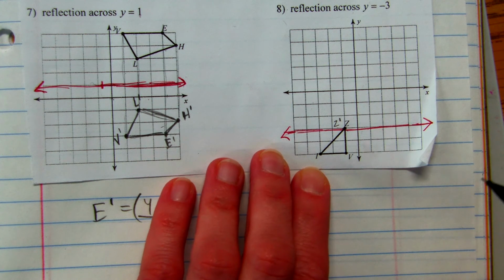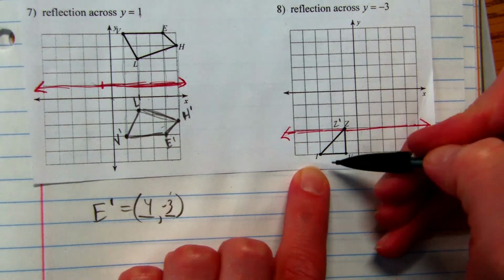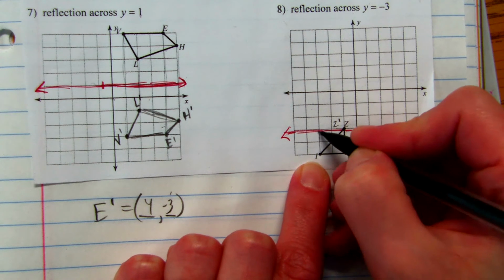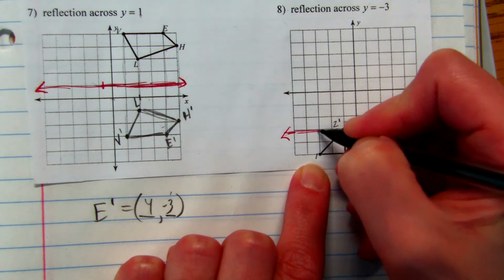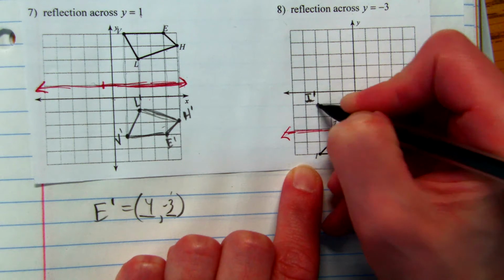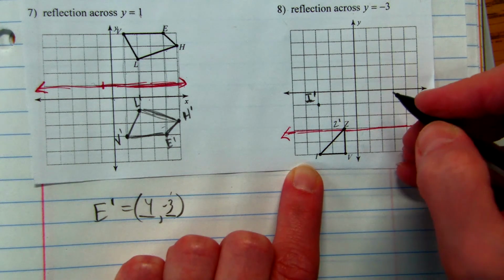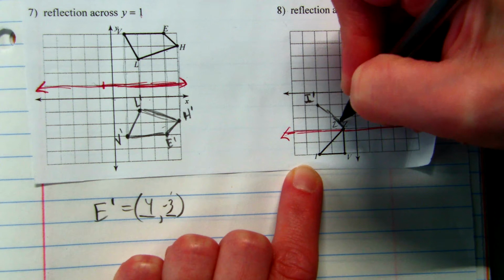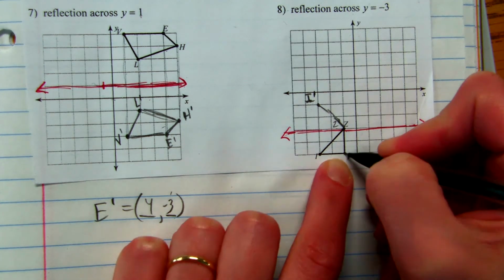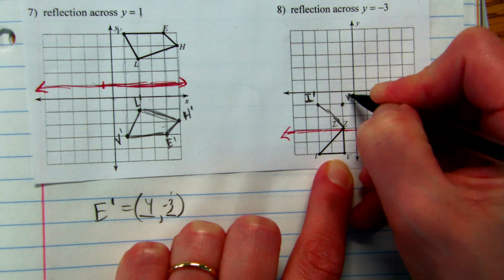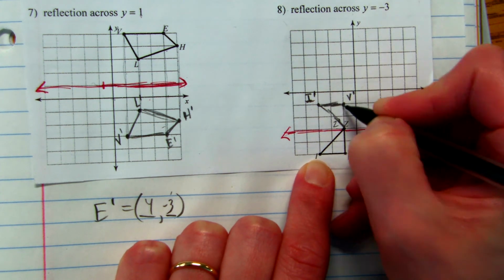Okay, then we'll go over here, and this is point I. I don't know why they're using so many I's, but it's 2 below the line, so when I flip it, I'm going to make it 2 above the line. So there's my I prime. And so you could start connecting those if you want to. Connect that back to Z. And then I have to do V. So V is also 2 below the line, or no, 2 above the line. You get V prime. And then you can connect to make your triangle.